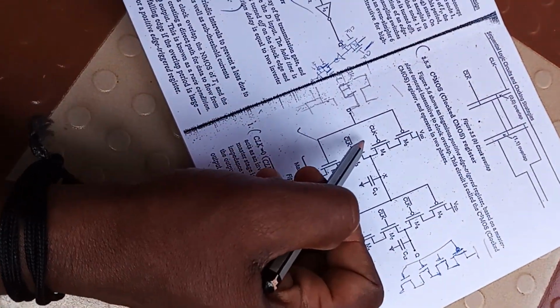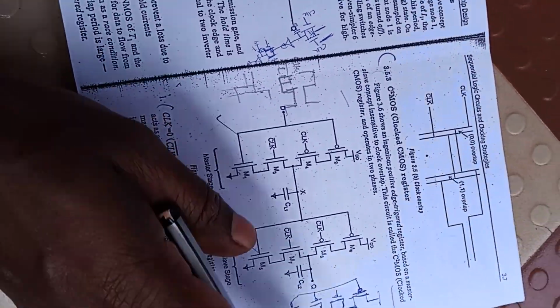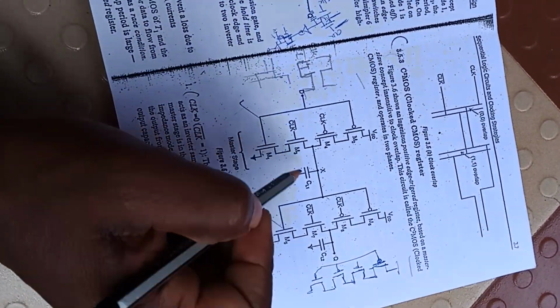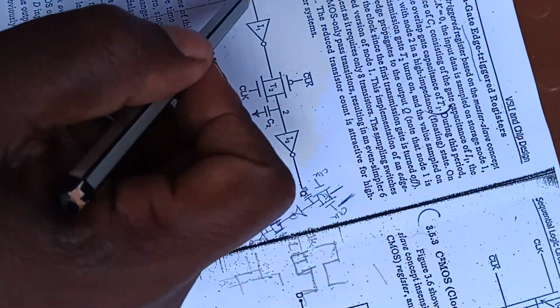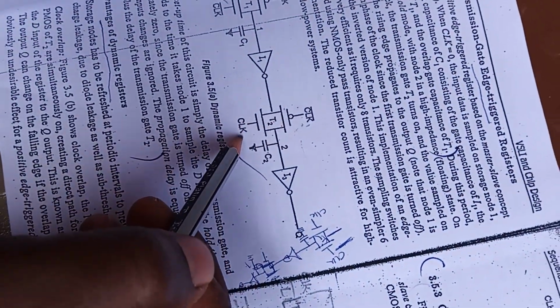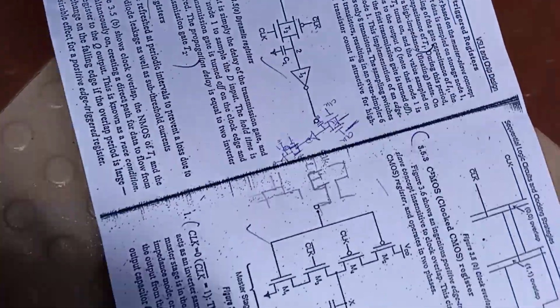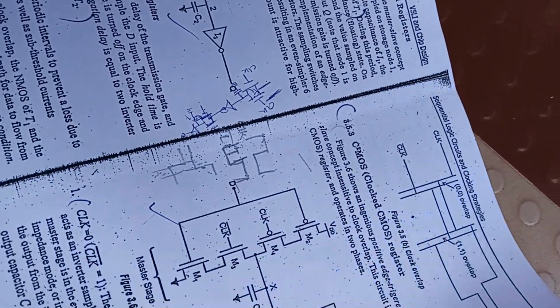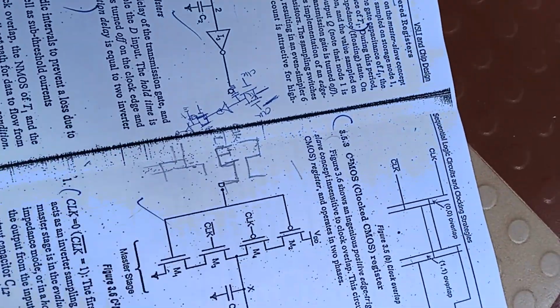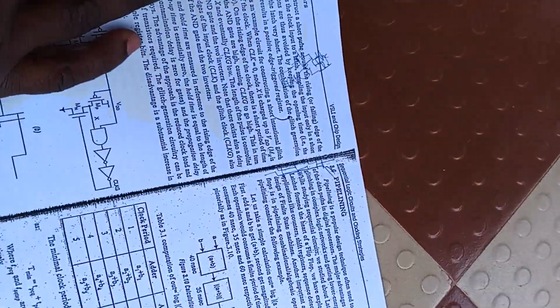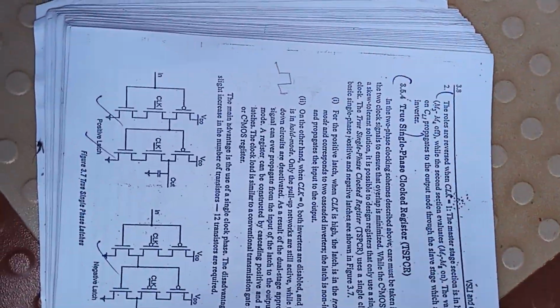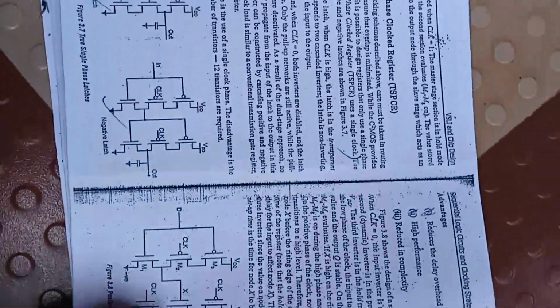So if we are using both clock and clock bar, this is the dual clock. We will be using a clock bar signal for the PMOS and clock signal for the NMOS, right, for the dynamic registers. So C squared MOS registers have the possibility of overlap of the signal, so that can be avoided with the help of true single phase clock registers and these pulse registers.